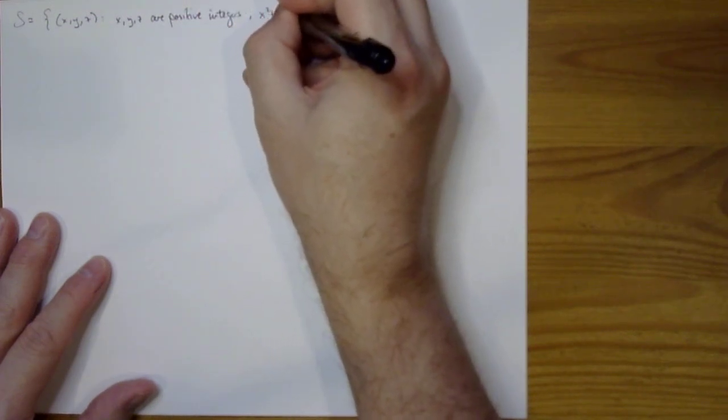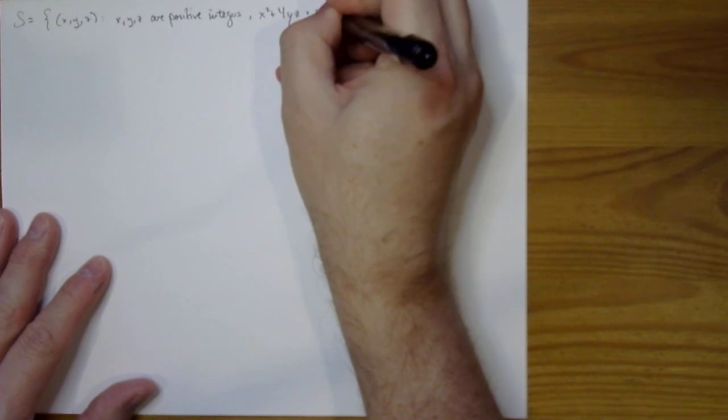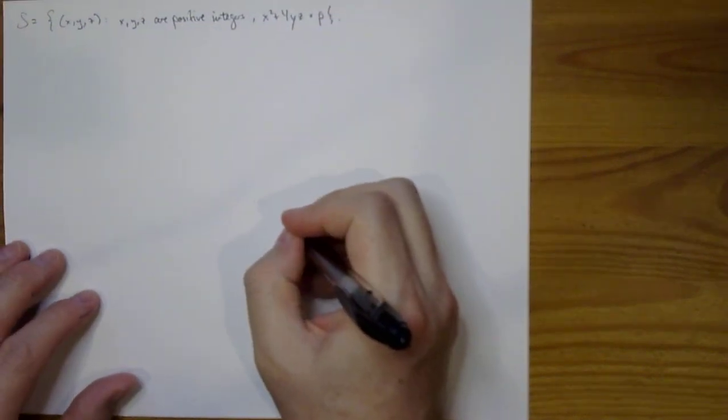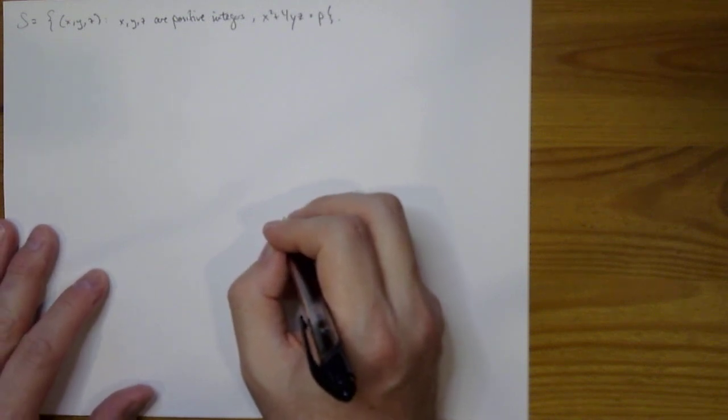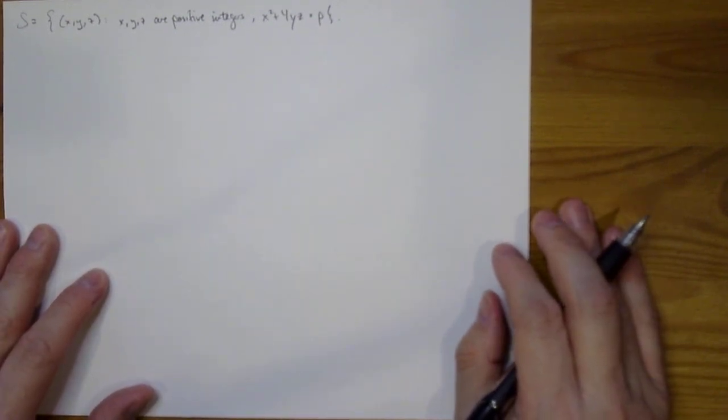And X squared plus 4YZ equals P. And so all we need to do to finish the proof is to show that there's some involution G on S that has exactly one fixed point. All right, here we go.